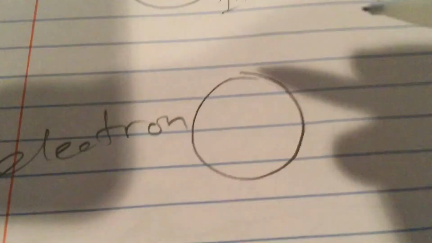So, an electron is made out of, drumroll please. Okay, an electron is not made out of any quarks. Got ya!